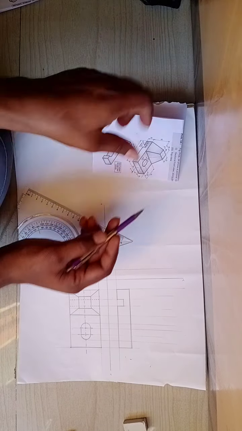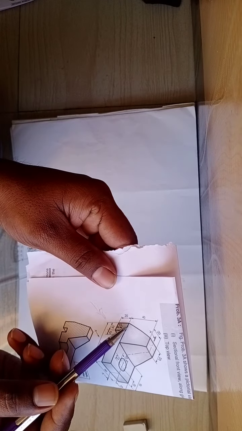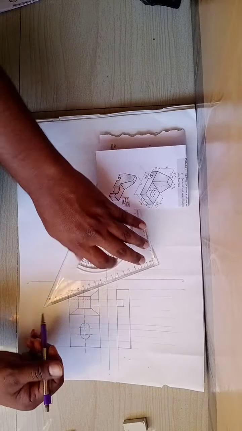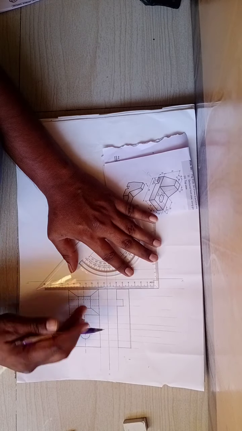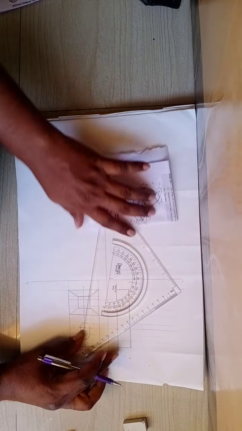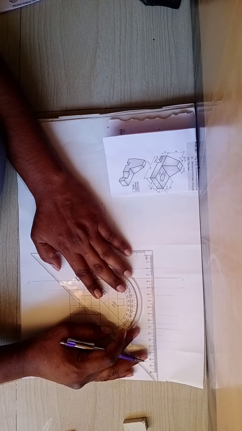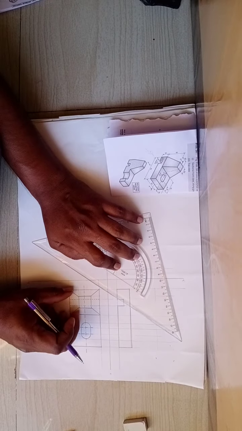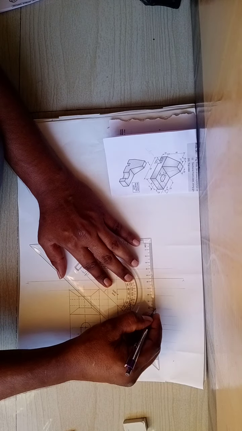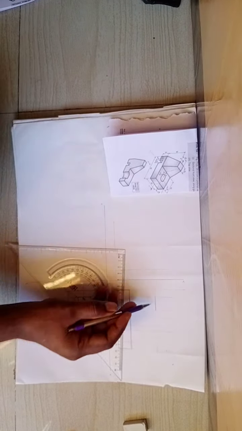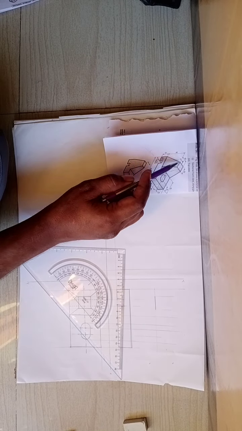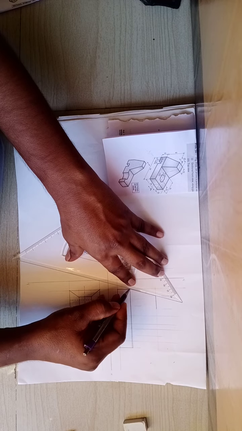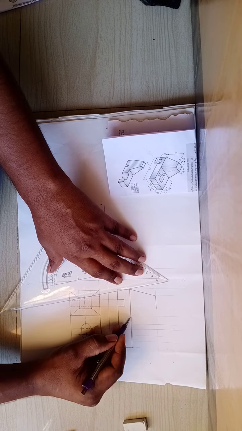From this base plate the height is 40 mm, so take 40. Here it is 40, so we'll draw a horizontal line parallel to X. This portion is visible, and this line, this one, then connect with the dark line, this portion, this one, and this.